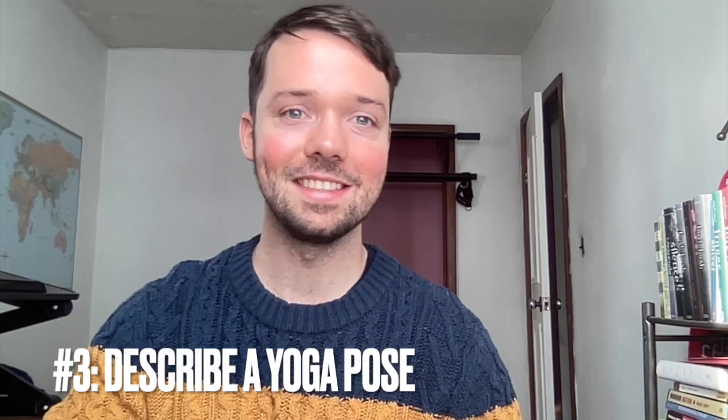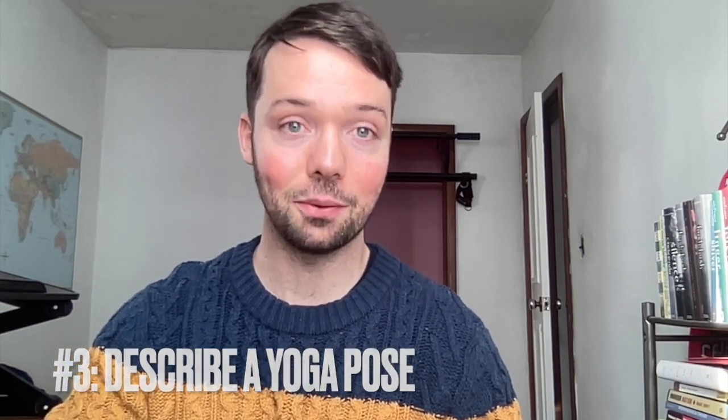Activity 3, explain a yoga pose. This sounds easy, but it's actually quite difficult, even for native speakers. So this will be a tricky one for a lot of your students, but it could be fun. If it's tricky, just give them some vocabulary beforehand so that they're exposed to some of the words that they'll be able to use in the actual monologue. And it is what it is.